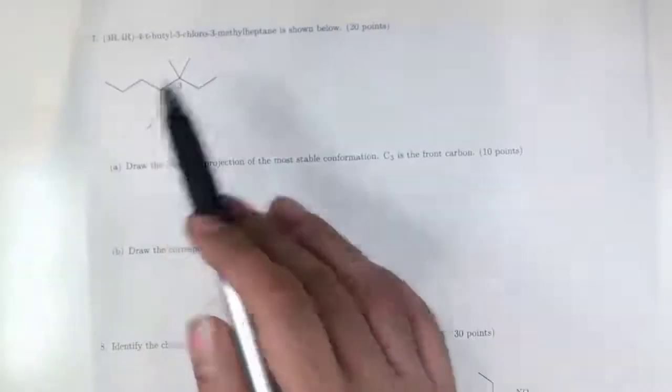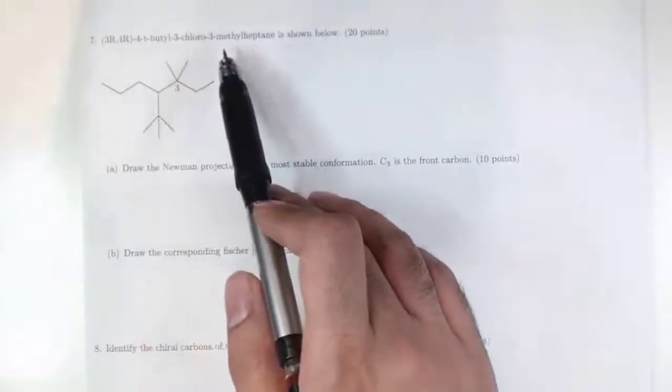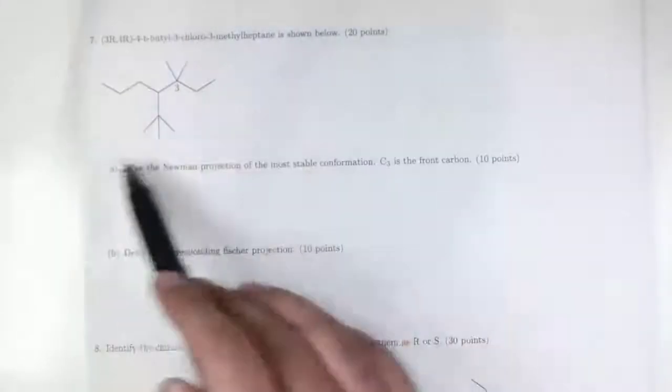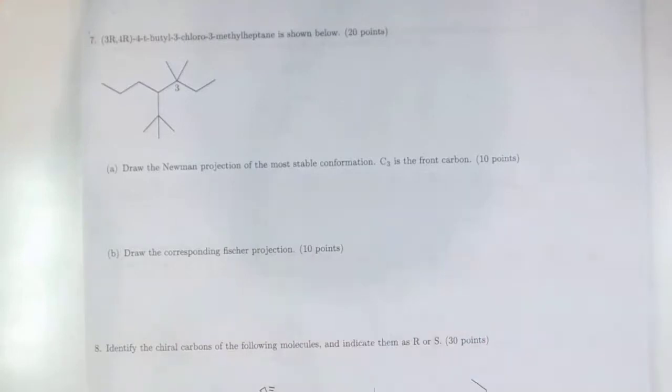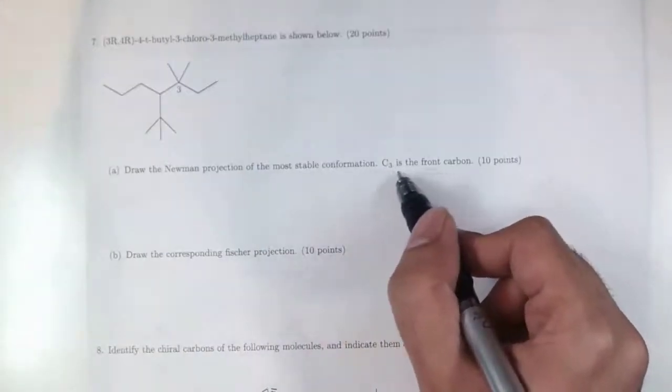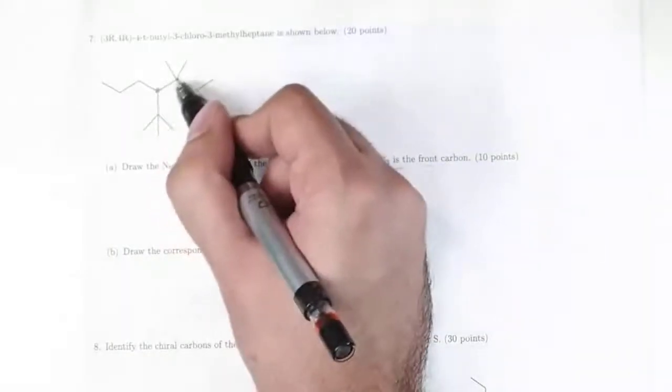Okay. So this question is giving us a line angle diagram of 3R, 4R, 4-t-butyl, 3-chloro, 3-methylpentane. This big guy right here. And it's telling us to draw the Newman projection of the most stable conformation. And C3 is my front carbon. So this carbon is my front. This is the back carbon.